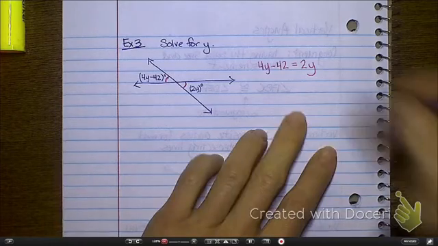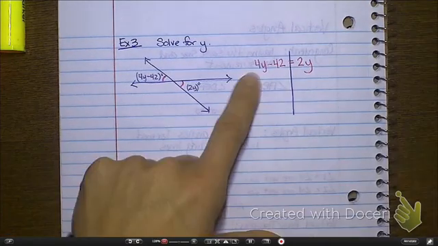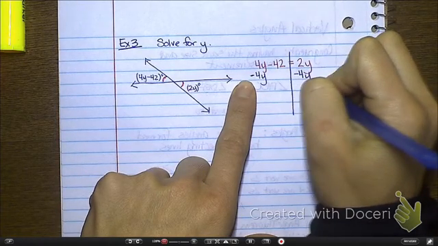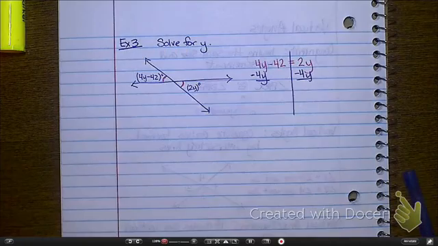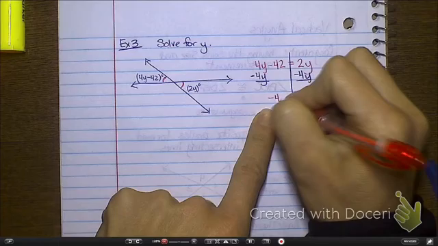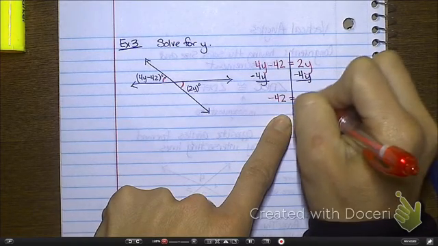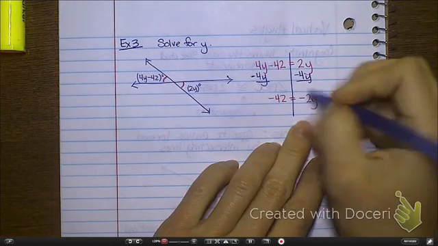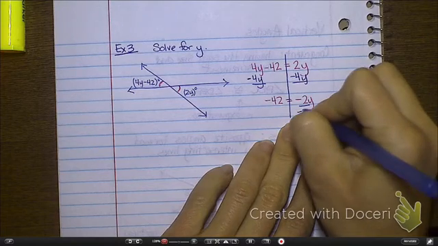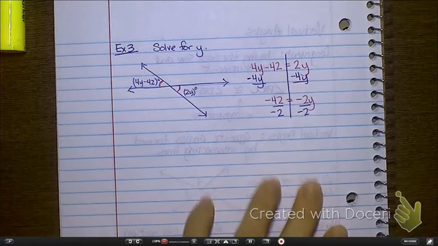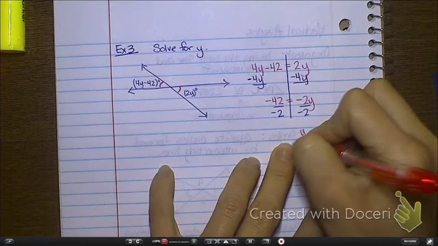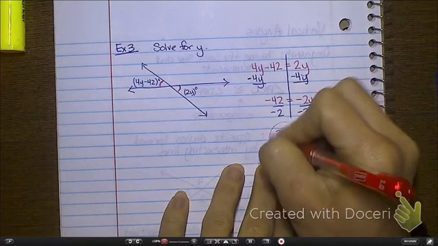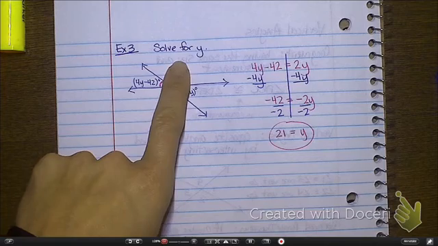Okay? So when we go to solve this, I want to get the y's together on the same side. So I'll subtract this one so it can come over here. Okay, so now I get negative 42 equals negative 2y. And then how would I isolate y from here? Divide by what kind of 2? Negative 2 on both sides. Okay, so what is negative 42 divided by negative 2? 21. Okay, so I've answered the question because the question wanted me to solve for y. Y is equal to 21.